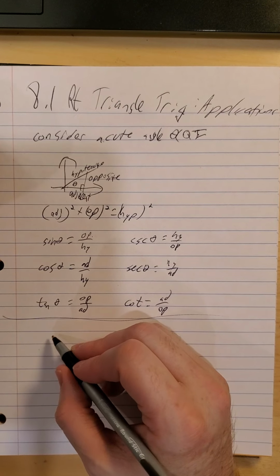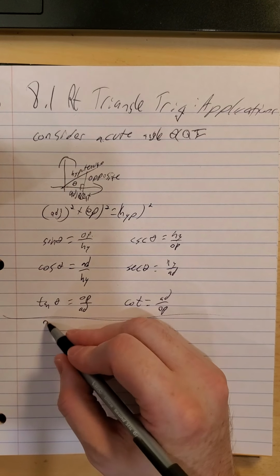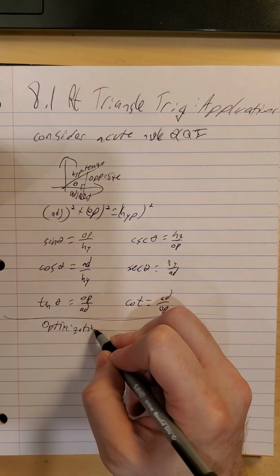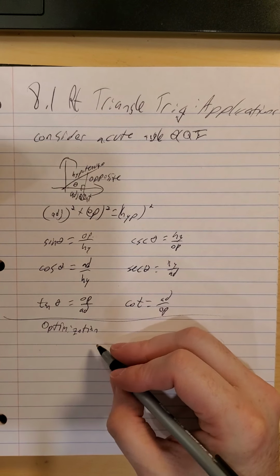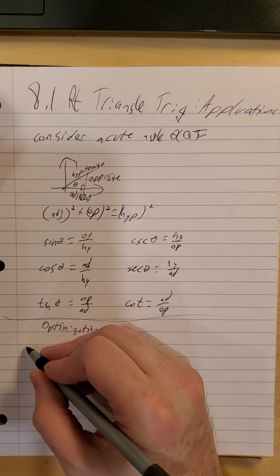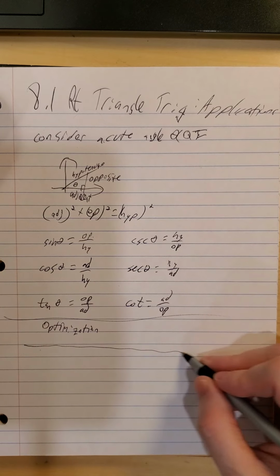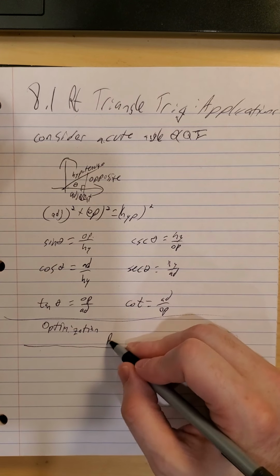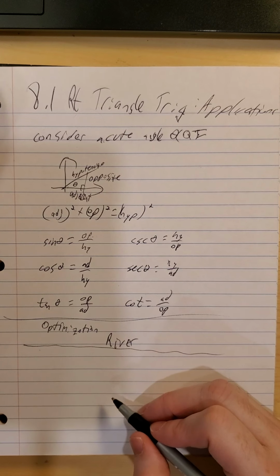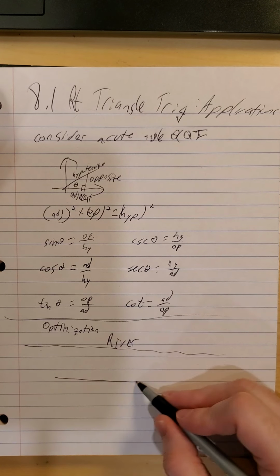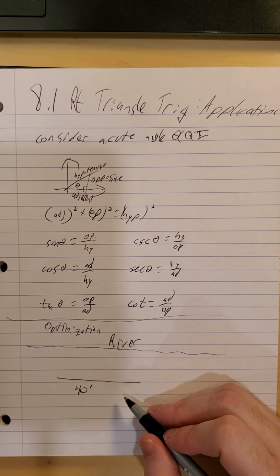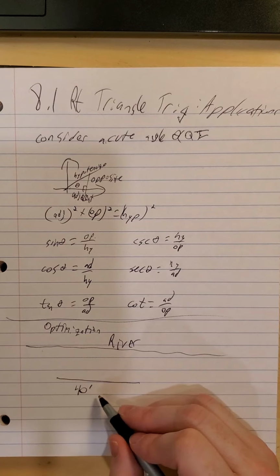So the first application they have us working with is optimization. So here is a river. And we have 40 feet of fence to run parallel to the river.